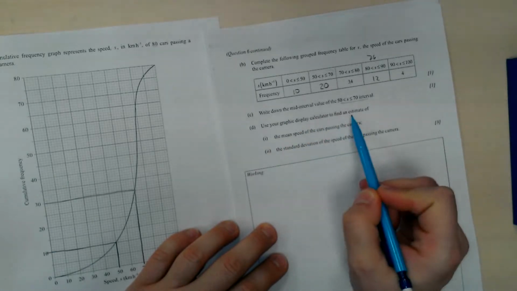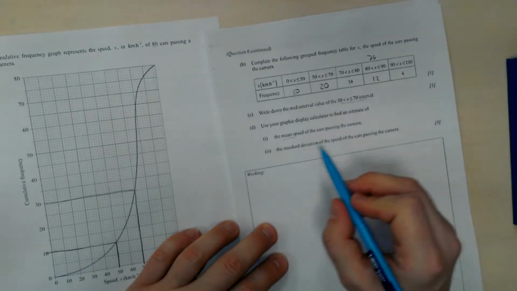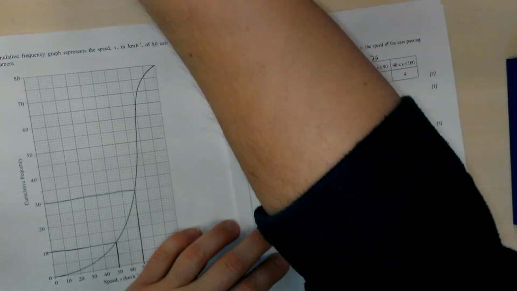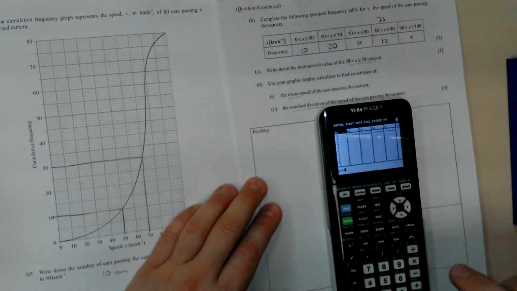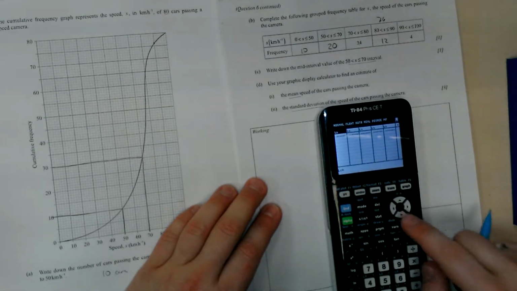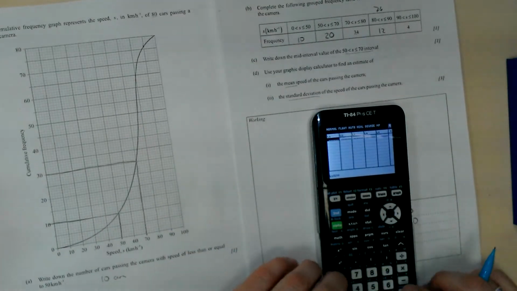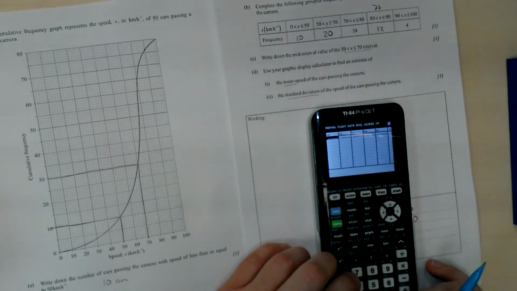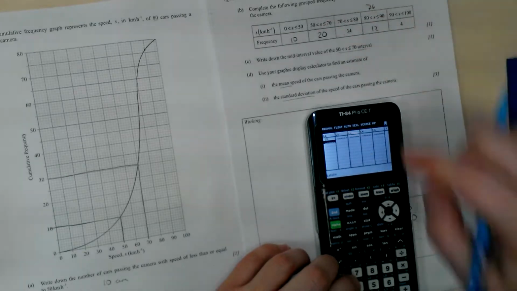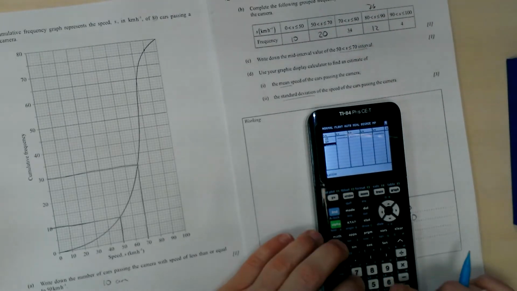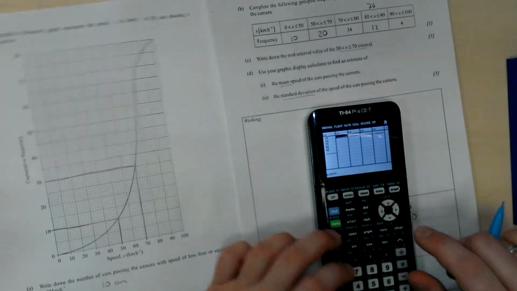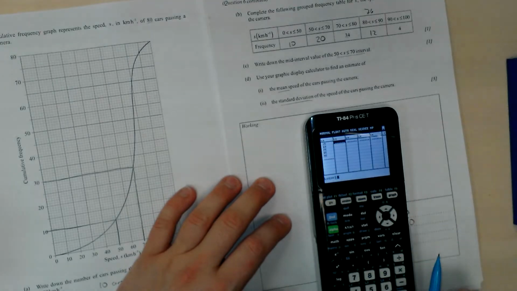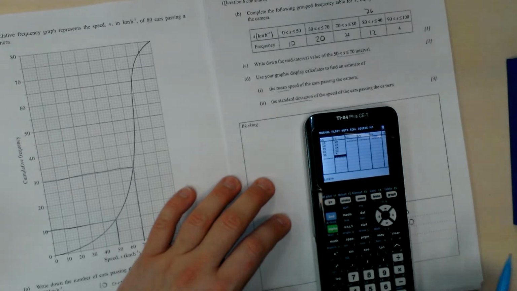Use your graphic display calculator to find an estimate of the mean speed and the standard deviation. All right, so we're going to use our list. We'll go to Stats, Edit. We'll delete the list that's already there by going up here and hitting Clear, Enter. And we'll plug in our values. 0 to 50 gets plugged into our calculator as the mid-interval value, 25. The mid-interval value for 50 to 70 is 60, then 75, 85, and 95. Now the frequency: 10 people were going that fast, 20 people that fast, 34 that fast, 12 people that fast, and 4 people that fast.